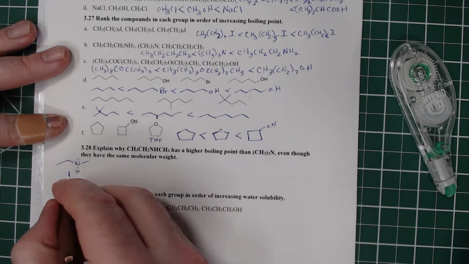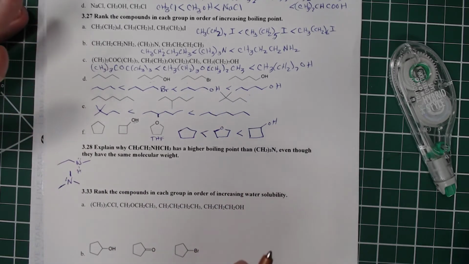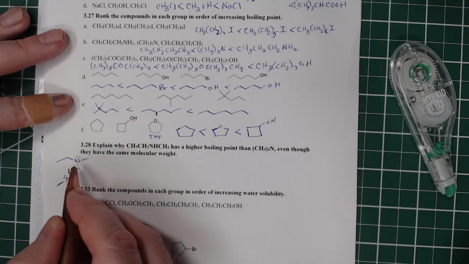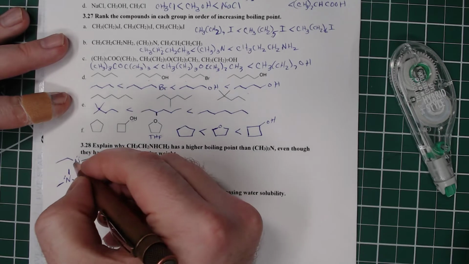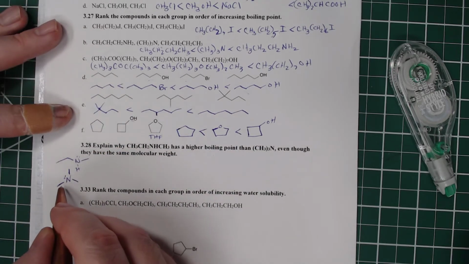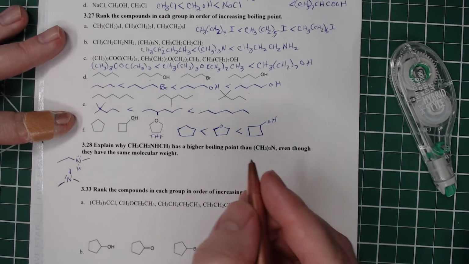We don't necessarily have to put those lone pairs in there, but they both have lone pair electrons on the nitrogen. The key difference, and they're both polar: we've got polar bonds between carbon and nitrogen, and here we've got a polar bond between nitrogen and hydrogen. On this one, we just have the polar bonds between carbon and nitrogen. And since we don't have hydrogen on nitrogen, it's not capable of hydrogen bonding.